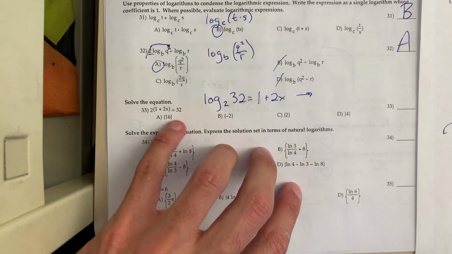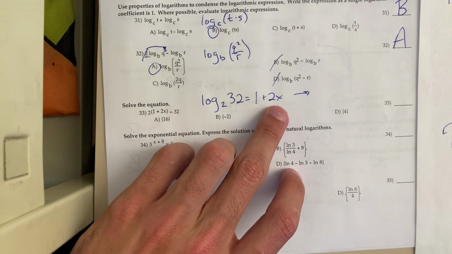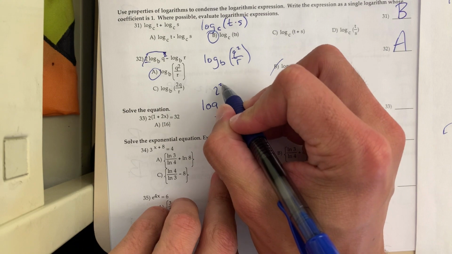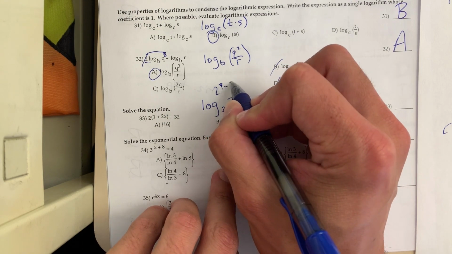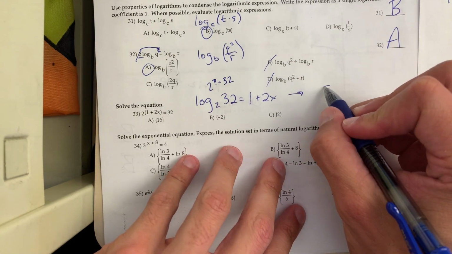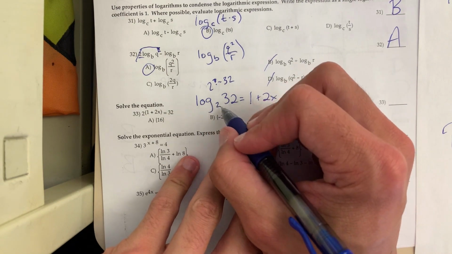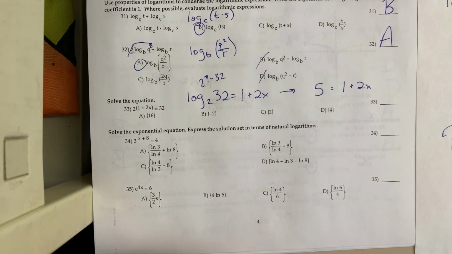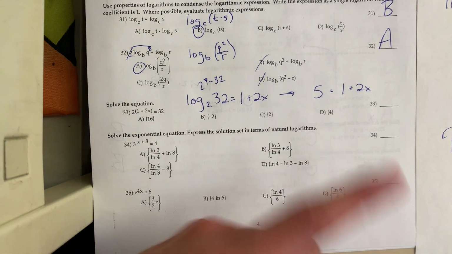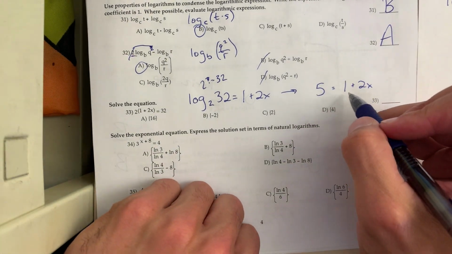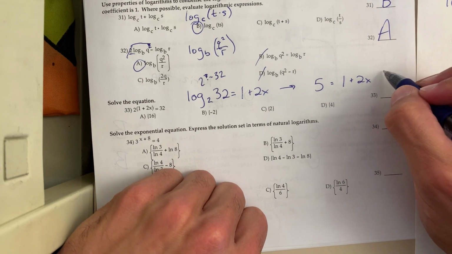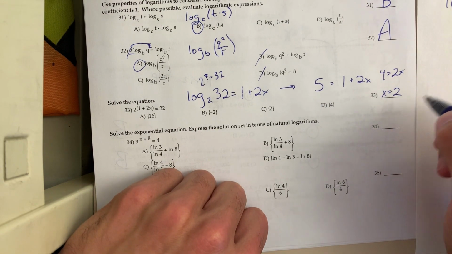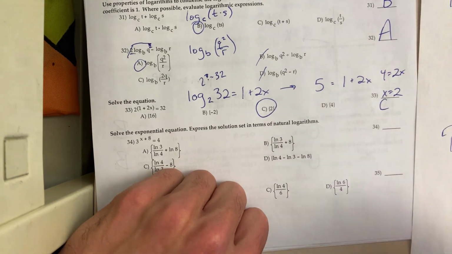Now that x is out of the exponent position, I can solve for it, but I can evaluate this too. Because that's saying 2 to what power equals 32? It ended up being 5. So log base 2 of 32 would equal 5. Throw that in your calculator if you don't remember. Then we just have a simple algebra 1 equation to solve. Minus 1 to cancel that, so 2x equals 4. Then you divide, so x would equal 2, and that would be answer C.